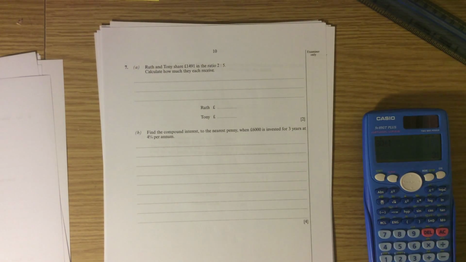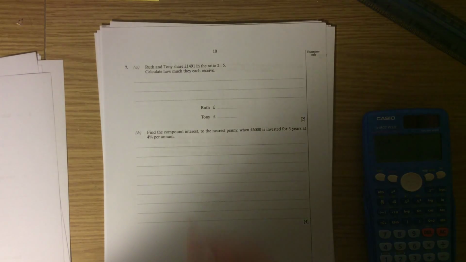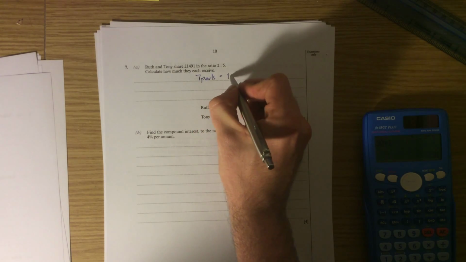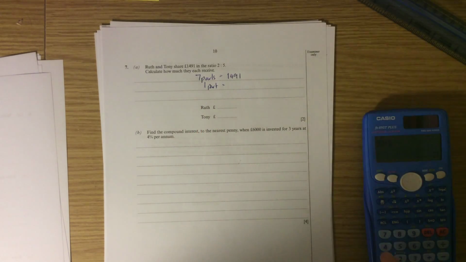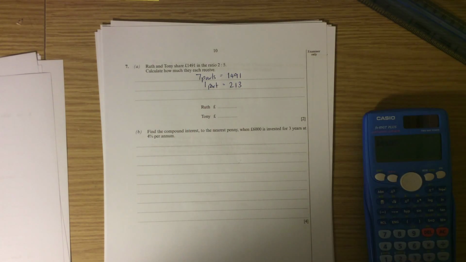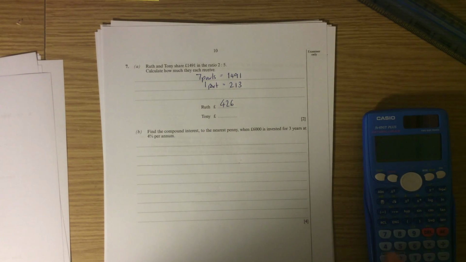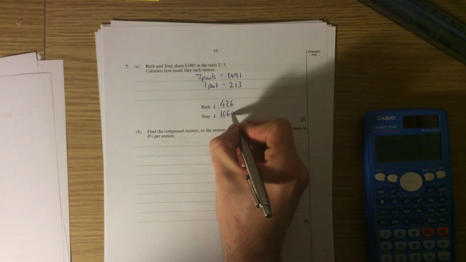Ruth and Tony share £1,491 in the ratio 2 to 5. Calculate what they each receive. So there are 7 parts in total that are worth 1,491. To find out what one part is worth, I'm going to divide 1,491 by 7. So one part is worth 213. Ruth receives 2 parts, so I'm going to times that by 2 to find Ruth has £426, and Tony receives 5 parts, so 213 times 5 will give me 1,065.